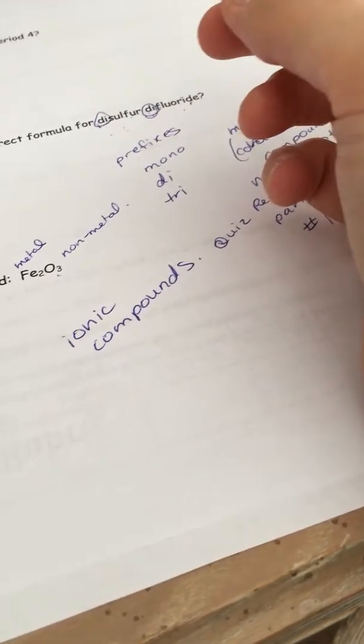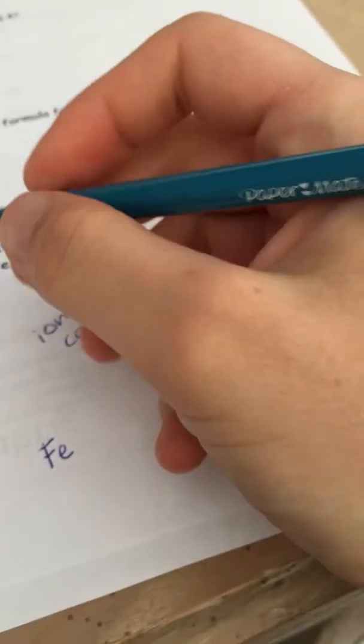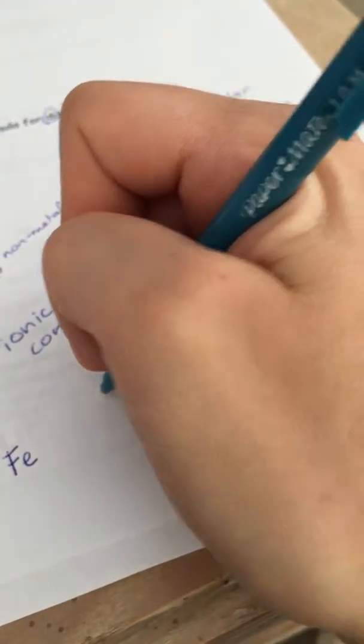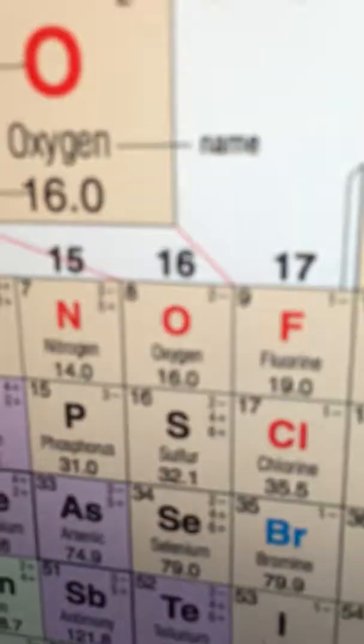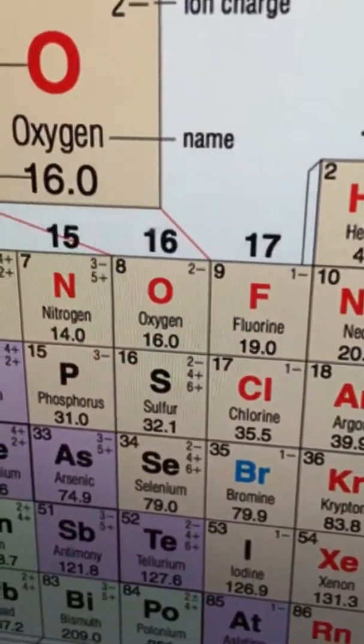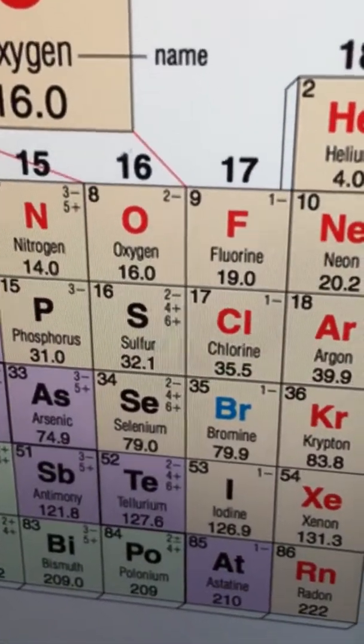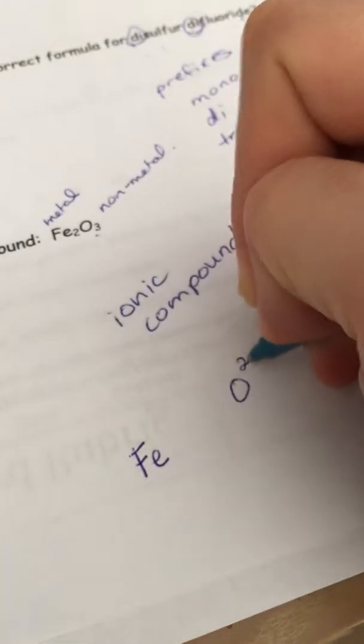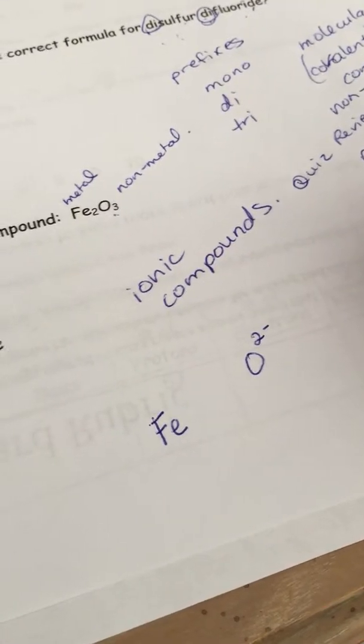And when naming ionic compounds, you start with the actual element and figure out the charge. Usually oxygen is going to gain 2 electrons, so it's going to have a 2 negative charge.